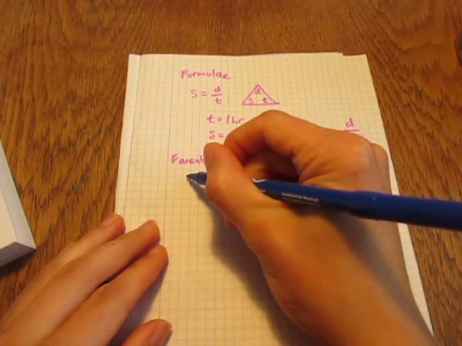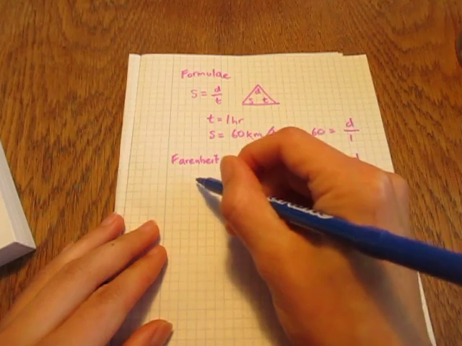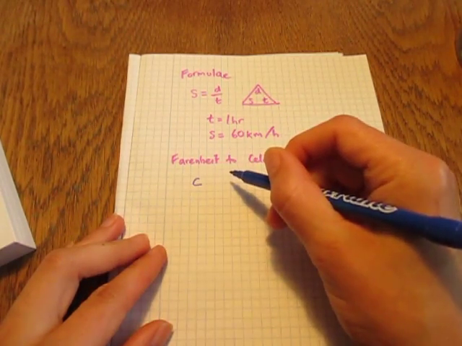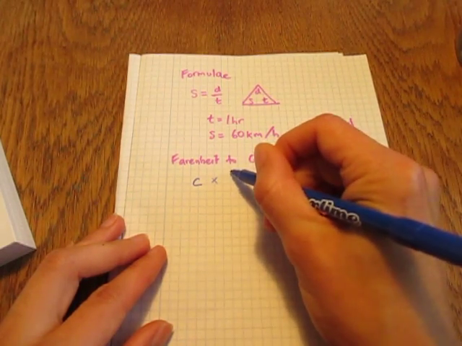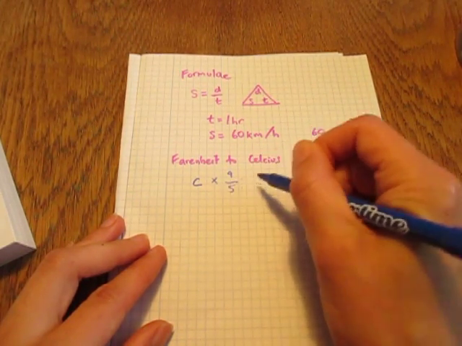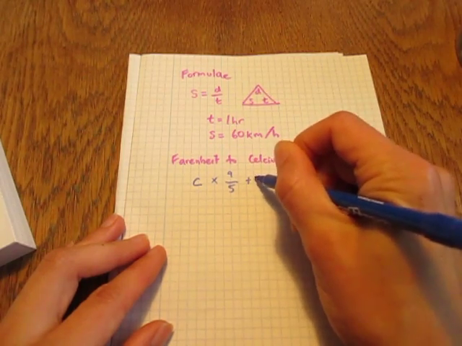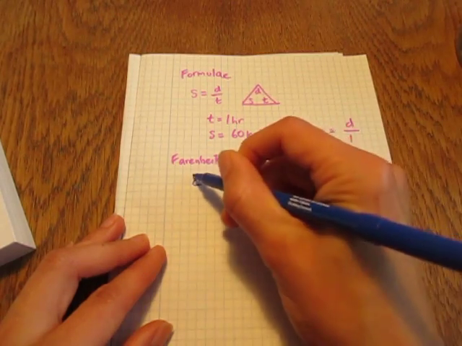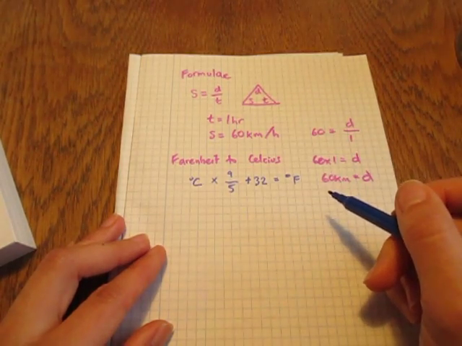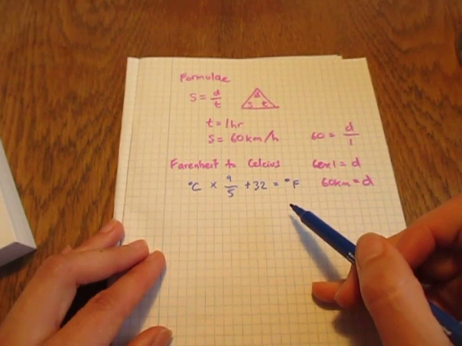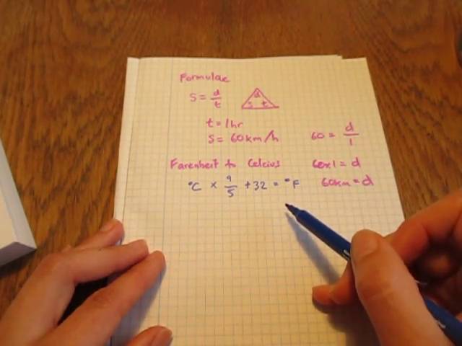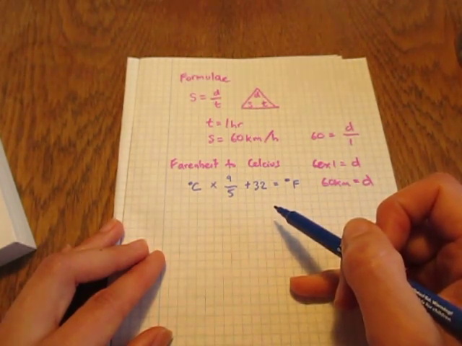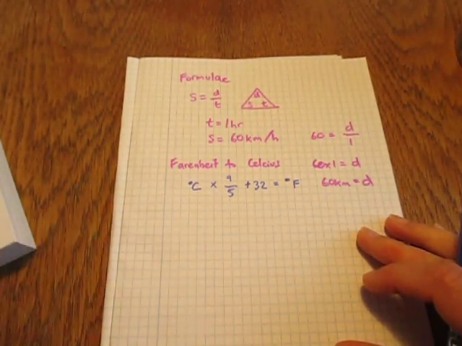So I've got my, let's call it C, my Celsius degrees, and I've got that multiplied by 9 over 5 plus 32, and I get degrees Fahrenheit. And then I can rearrange this formula so that I have an expression for degrees Celsius. But they're just some examples.